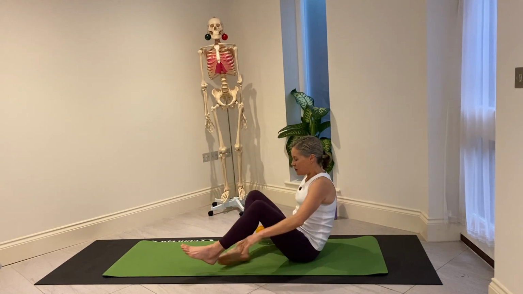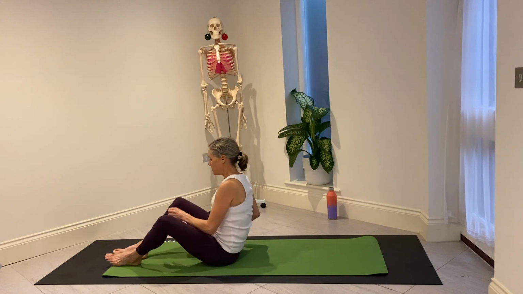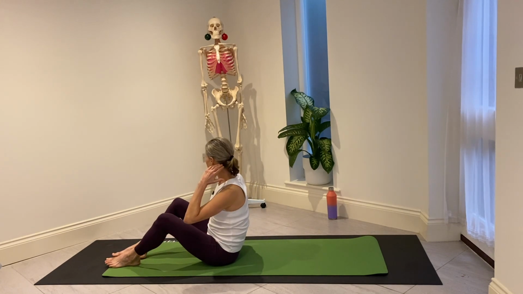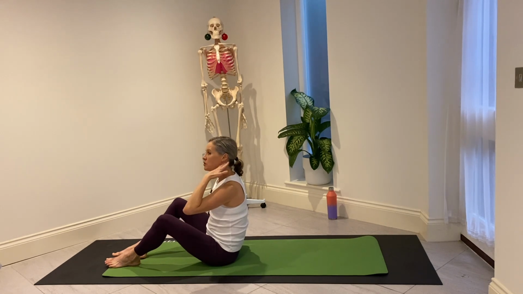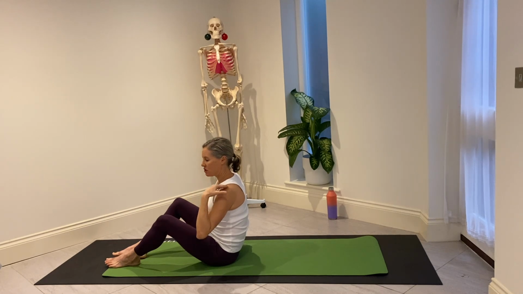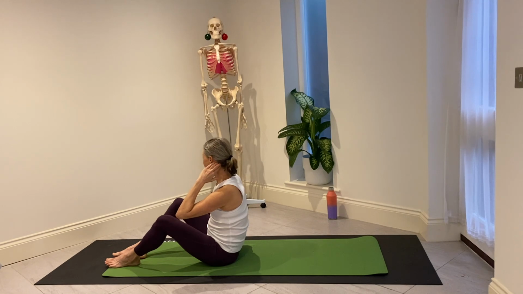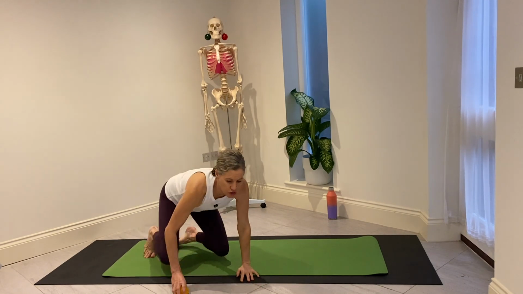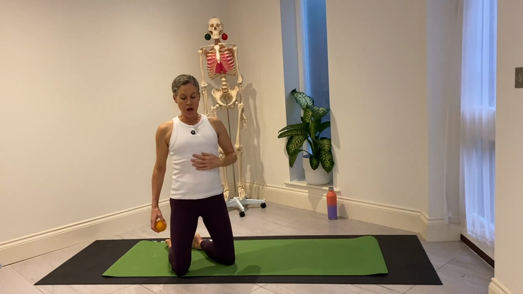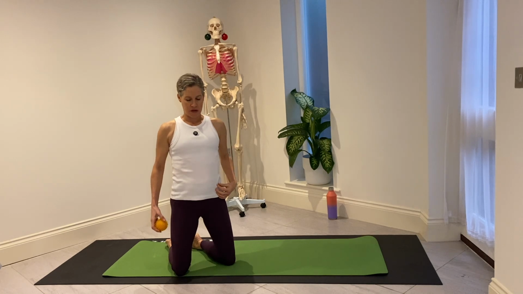We're now going to come into a seated position on the mat, and you're going to position the ball at the base of the skull. So we're looking at the neck. We're looking down into the shoulders. Remember, everything's connected. So we want to release tension around the neck, and we're going to move down into the shoulders. Then we're going to work along the colon, so around the diaphragm.